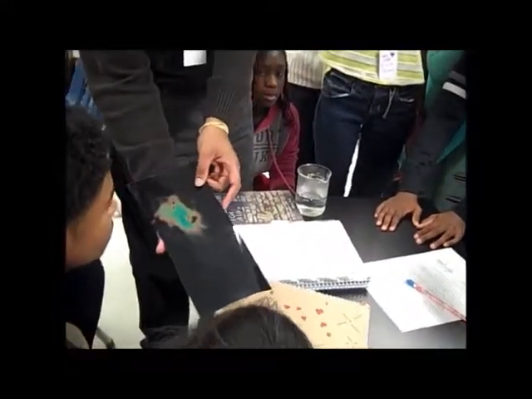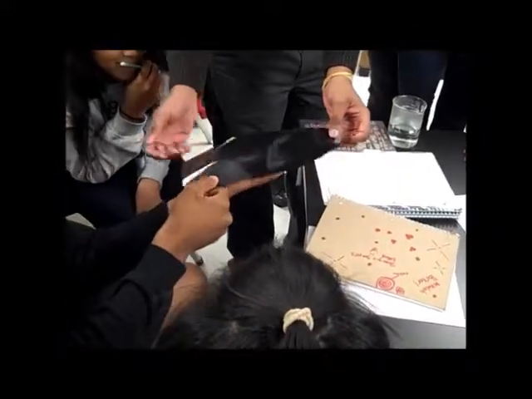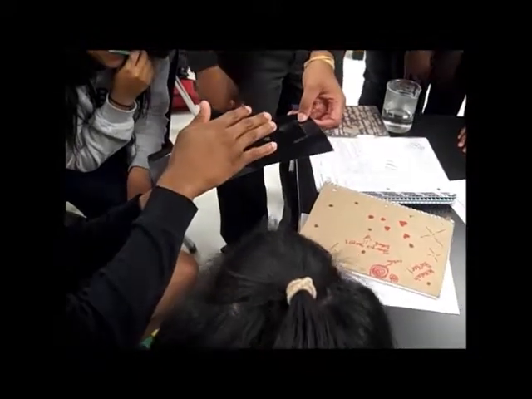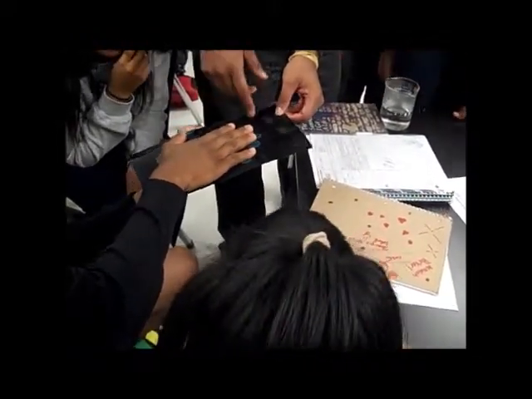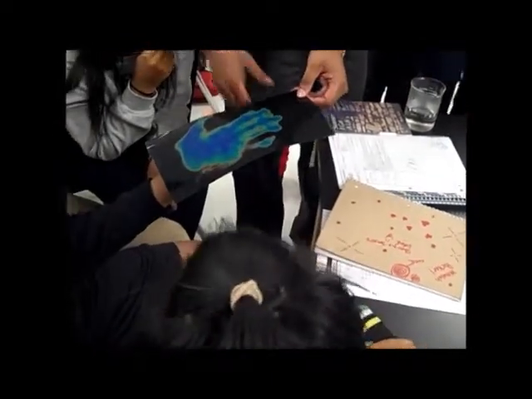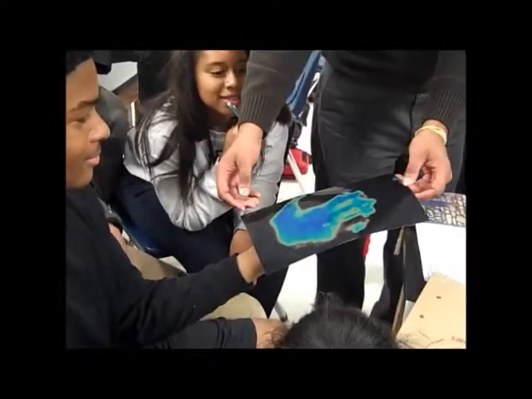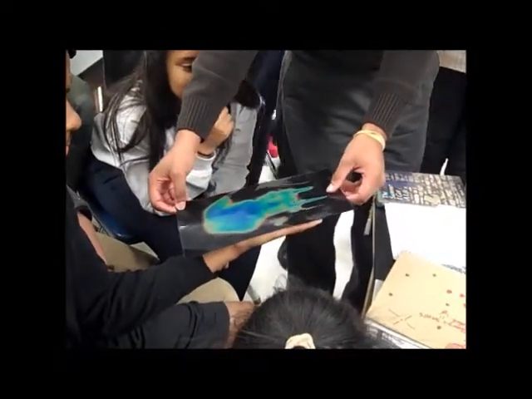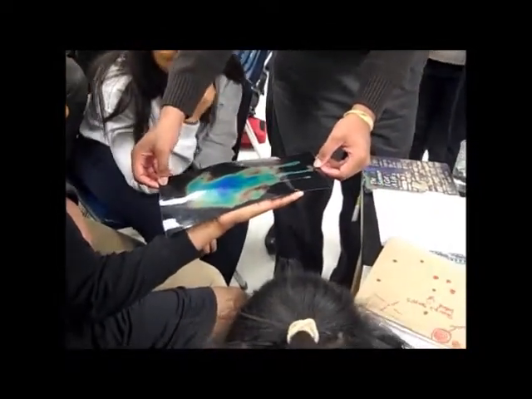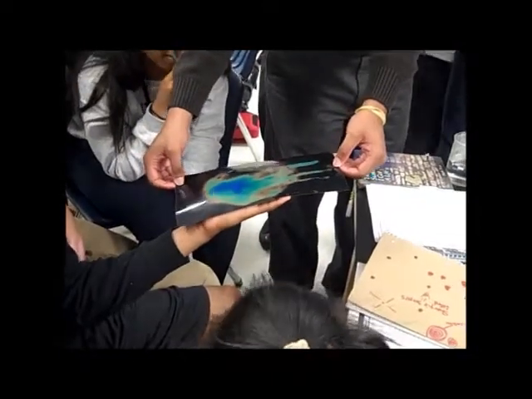Wait, you want to try that? Yeah, just put one hand under. And then one hand. Did you see that? You see your fingertips? Now you're pressing. Now you're pressing hard. Okay, now let's just use just one hand. And that's through the thermal imaging.